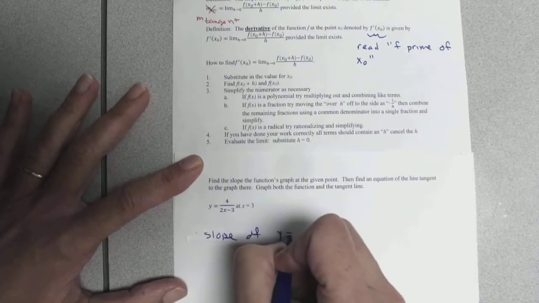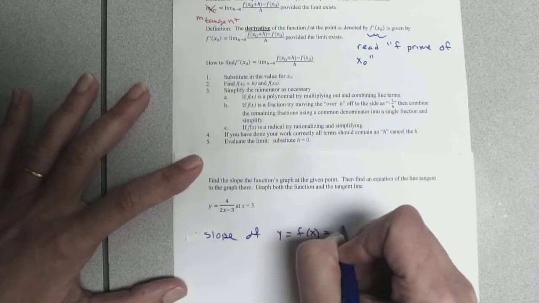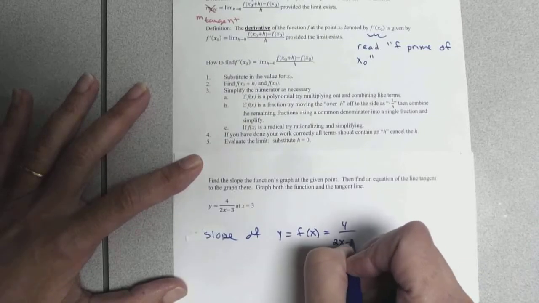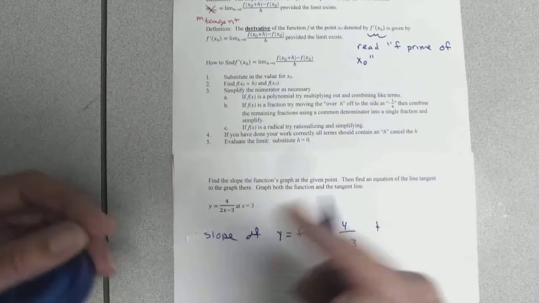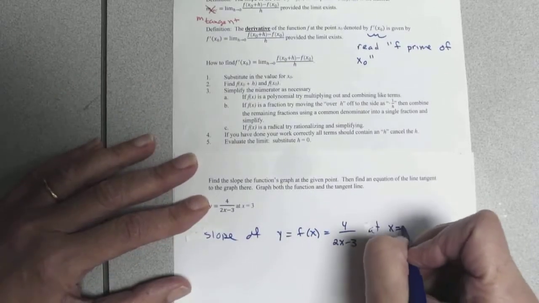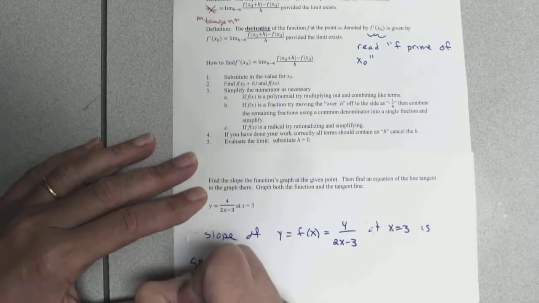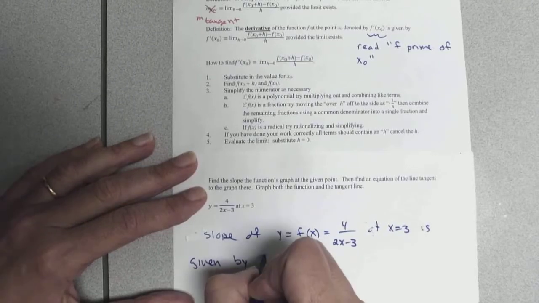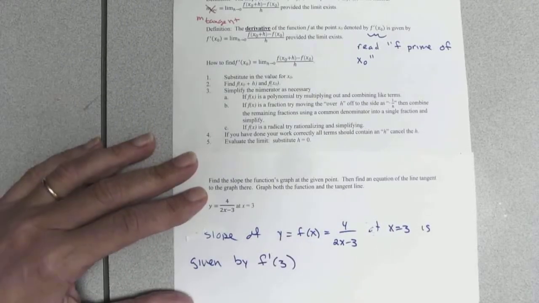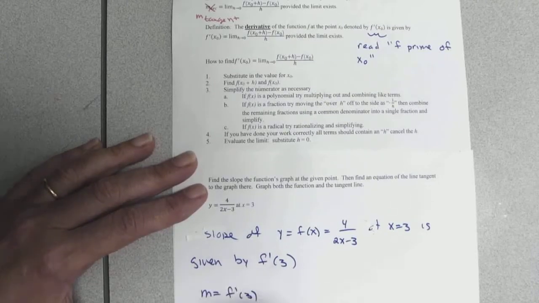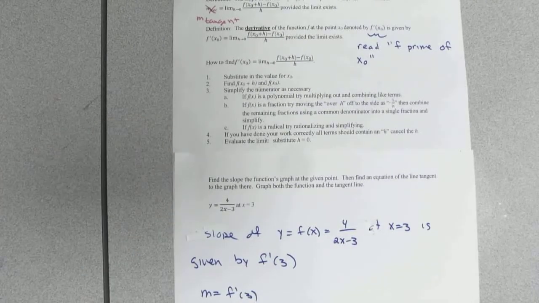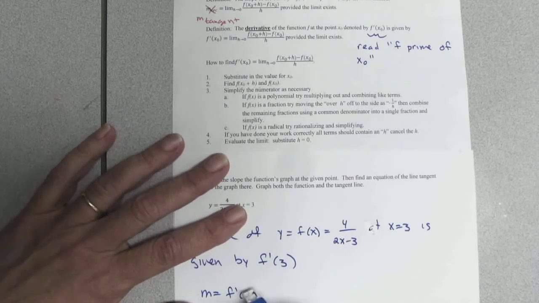Slope of y equal, and I'm going to rename it f of x equal to 4 over 2x minus 3 at x equals 3 is given by f prime of 3. So m equals f prime of 3. The derivative at 3.